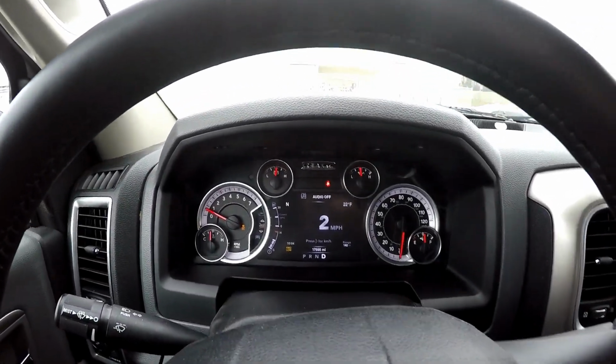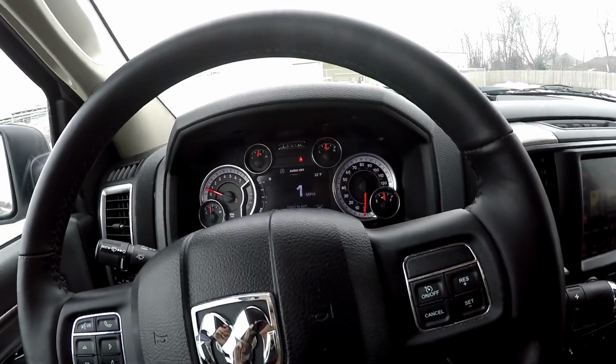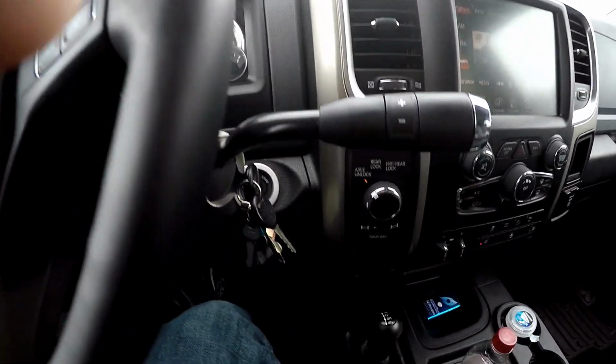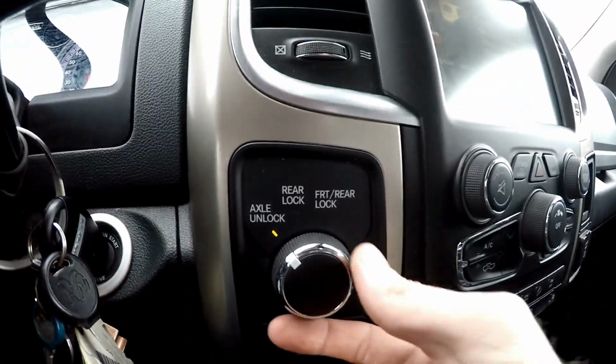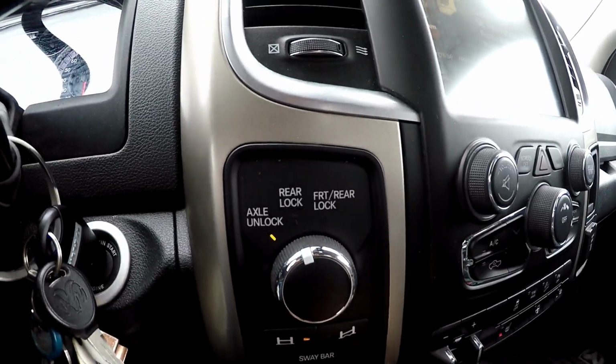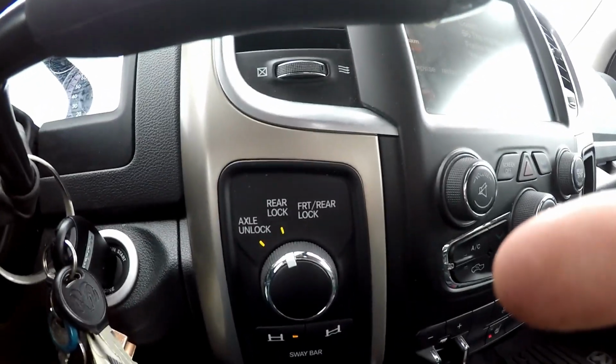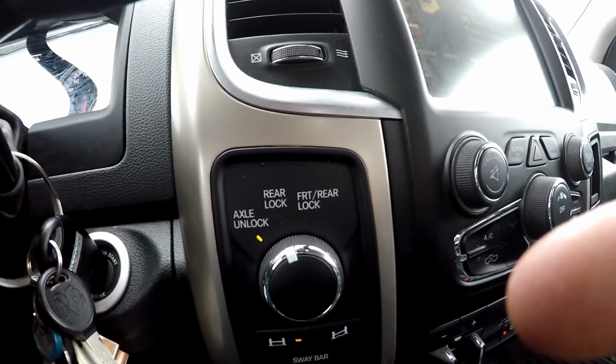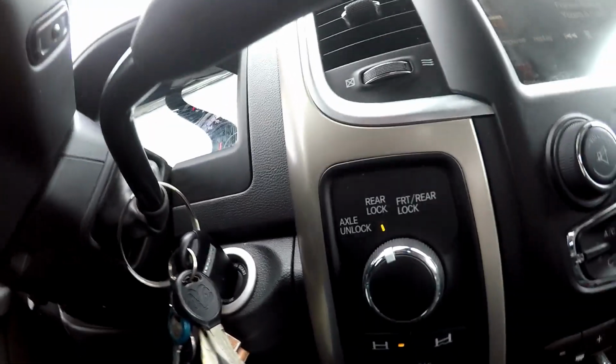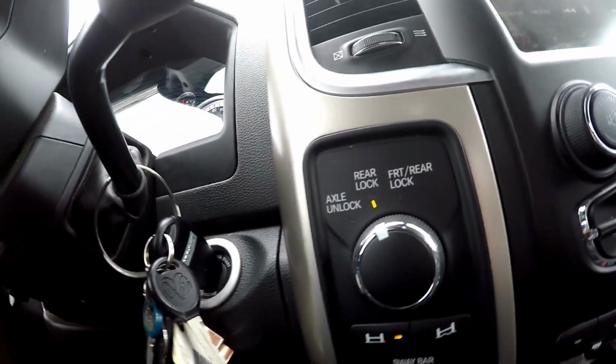It wants to lunge forward, it idles higher, and your throttle response has greatly changed. If you want to engage the rear locker, turn it like that and then roll forward. Now it is engaged. You see that?